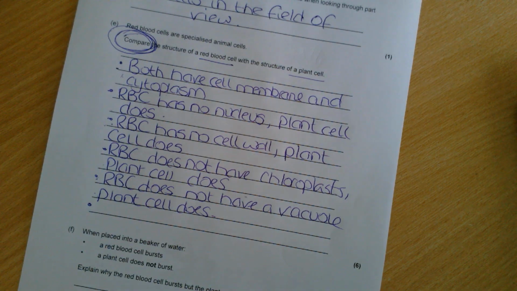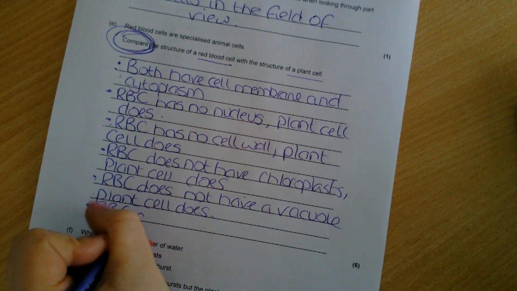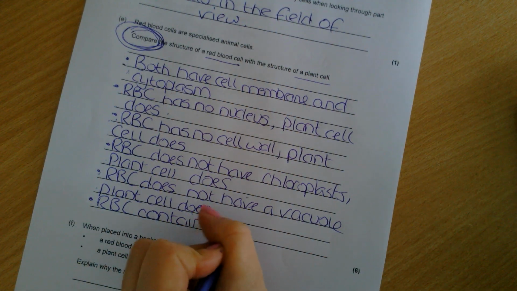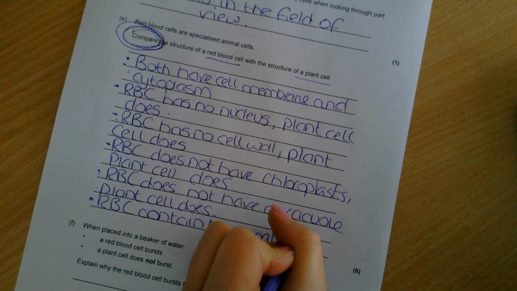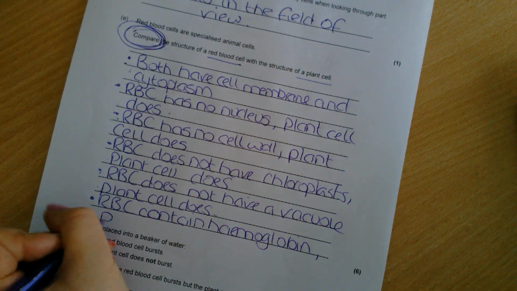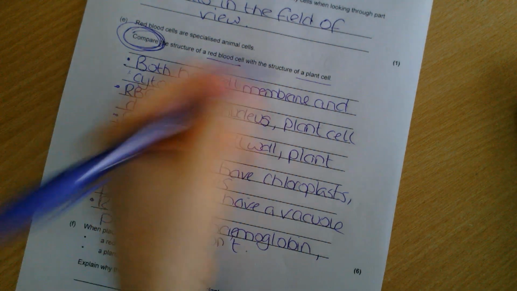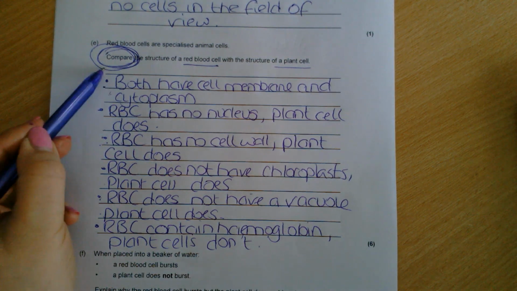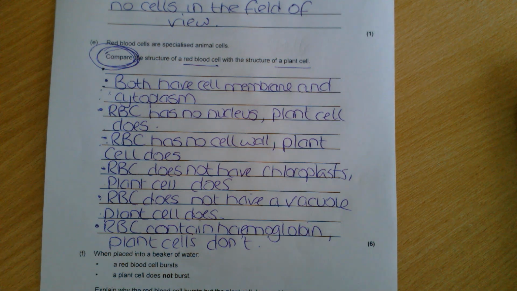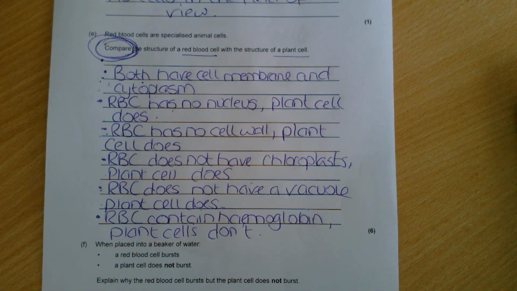Finally, red blood cells are red. What is it that makes them red? That's really unique about them. So that is hemoglobin. So, red blood cells contain hemoglobin. Plant cells don't. Okay, so the important thing, I'm pretty sure you know all this about the cell structure. The important thing there is when you get a compare. If you just listed stuff about plant, listed stuff about red, you will get 0. It needs to be a comparative statement within the bullet points, like so.